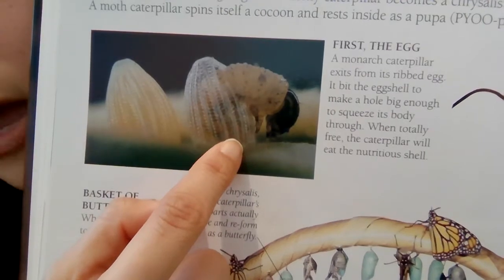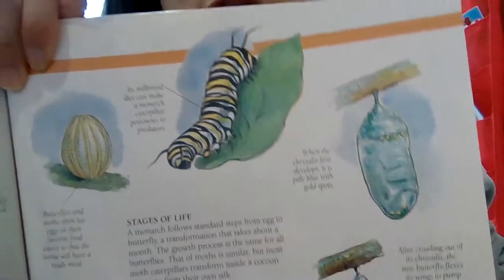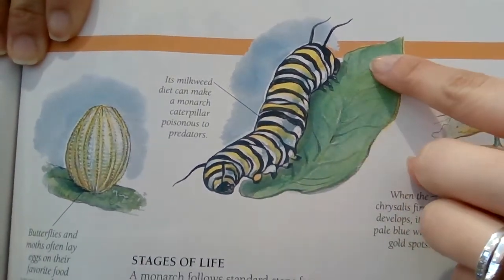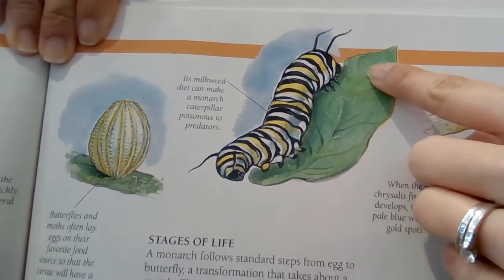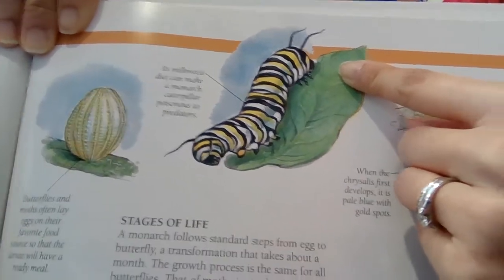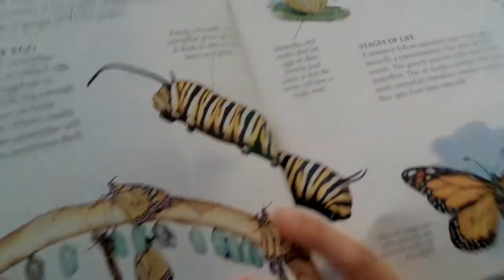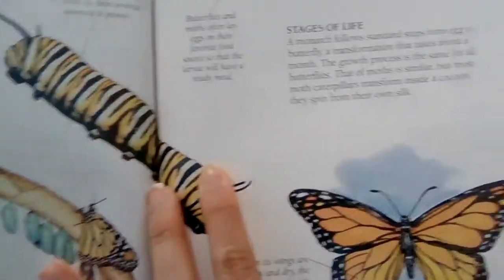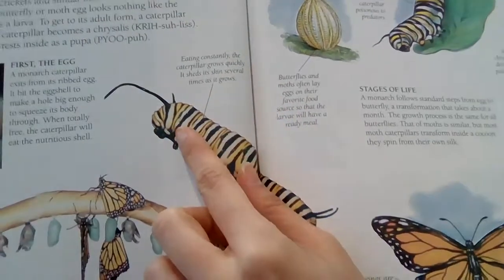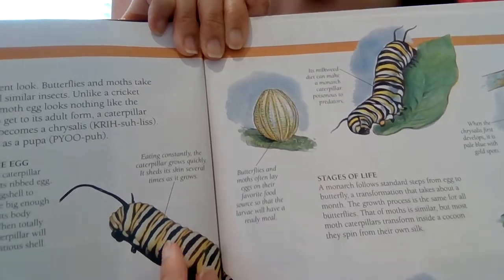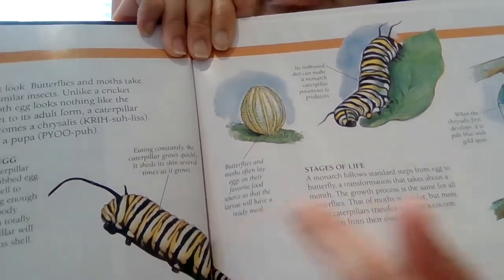After it finishes the eggshell, that's when it starts to eat the leaf, and it will just keep on eating and eating. Remember, they are very hungry, so they will eat and eat and eat until they get really big and really fat. Okay, they have been shedding a lot of skins before they become this big.